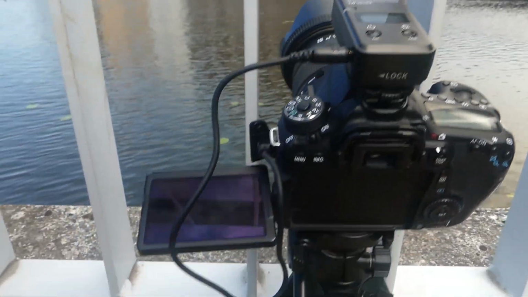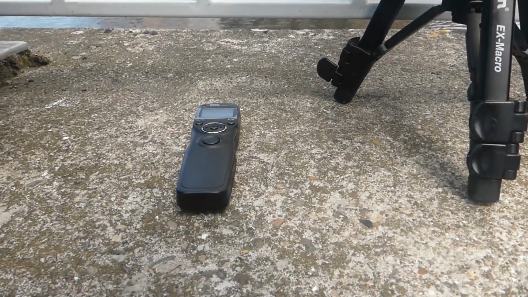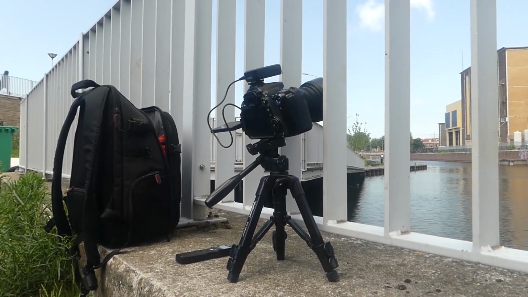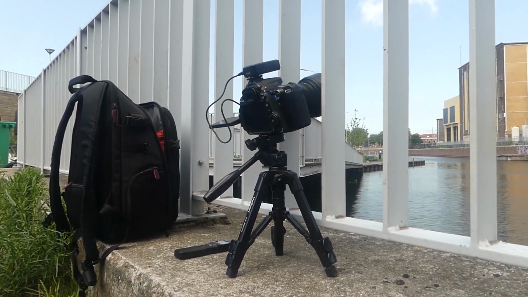There's a couple of different ways you can do time lapses. One is this way, and what I've got is an intervalometer, and I've set the intervalometer to take a photo every 5 seconds for 300 shots. But you can have it for how many shots you want until the battery runs out on the camera or the intervalometer. So that's one way of doing it.